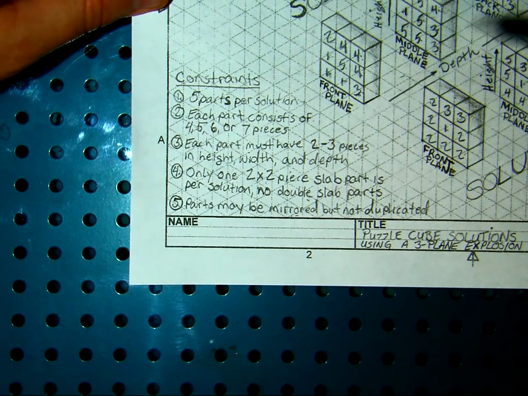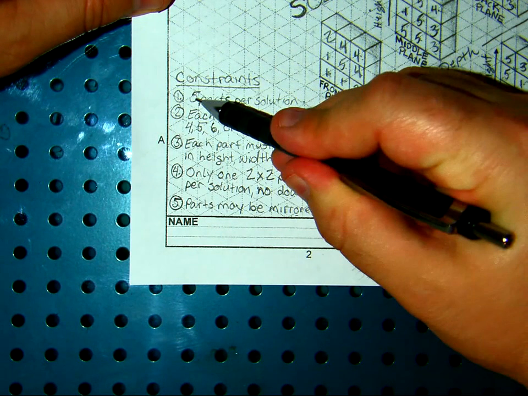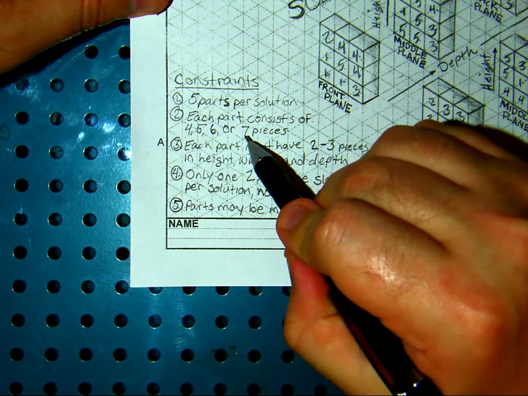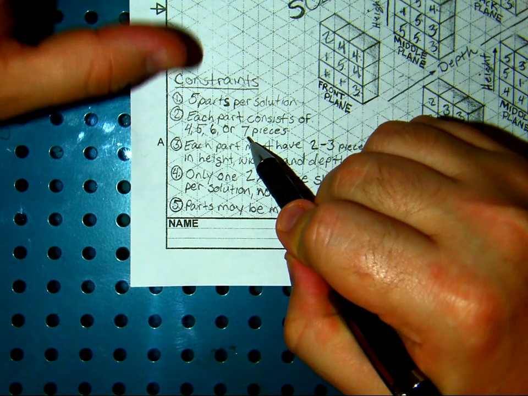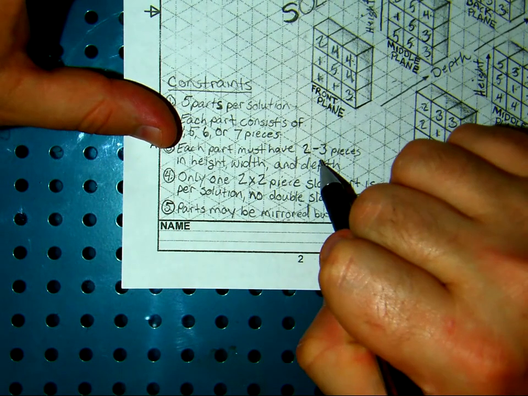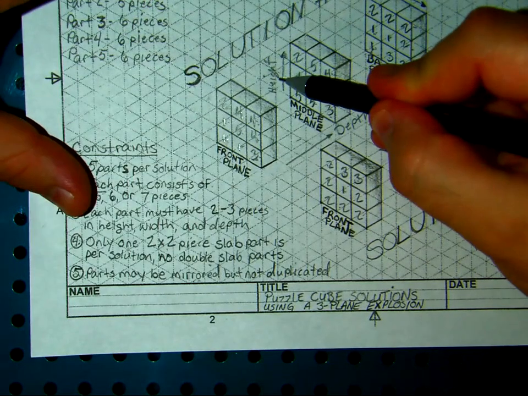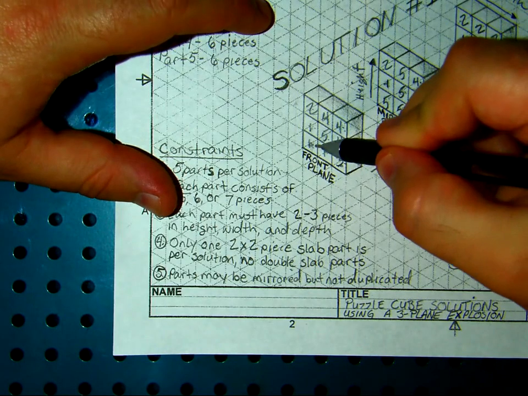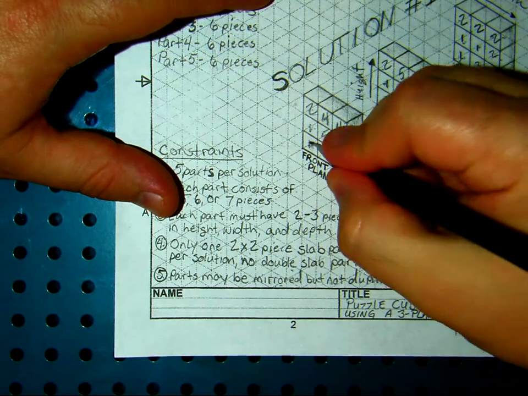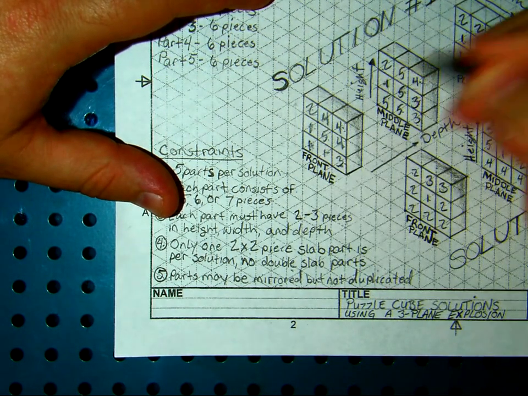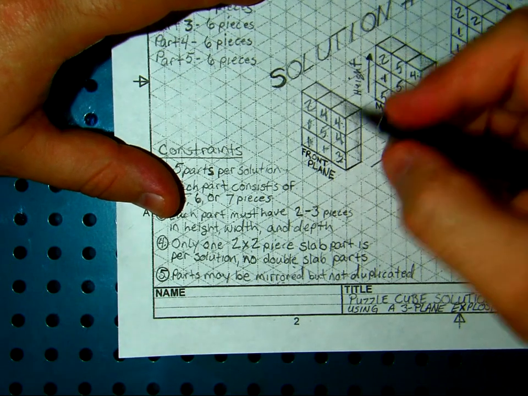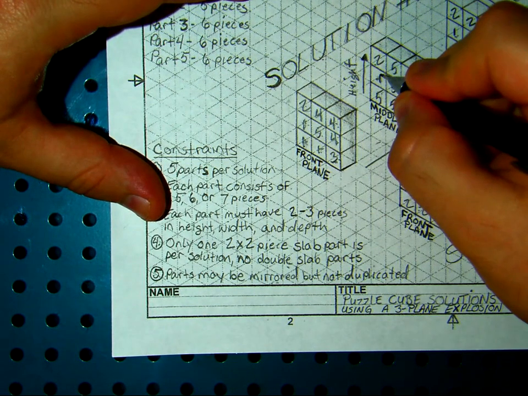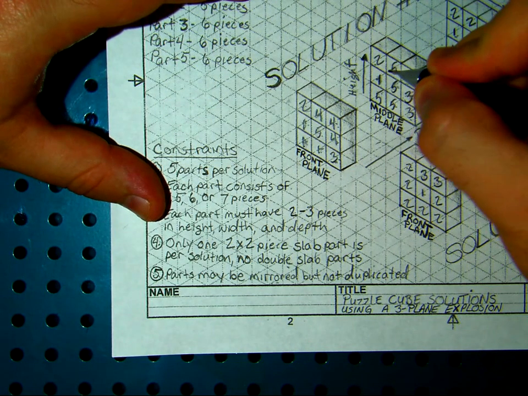Each solution has to have 5 parts, no more, no less. Each part must consist of 4, 5, 6, or 7 pieces. Each part must have 2 to 3 pieces in the height, the width, and the depth direction. For example, part number 1. There's this one, then this one. That's 2 units in height, or 2 pieces in height. There's this one, that's 2 pieces in width. And then I have a third one back here. That's at least 2 pieces in depth.